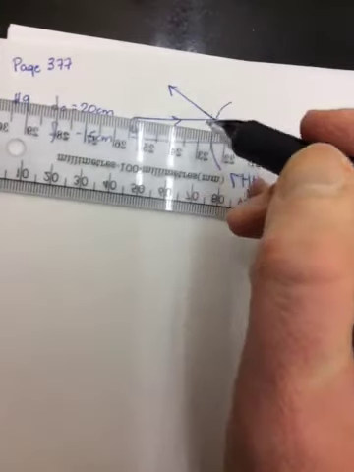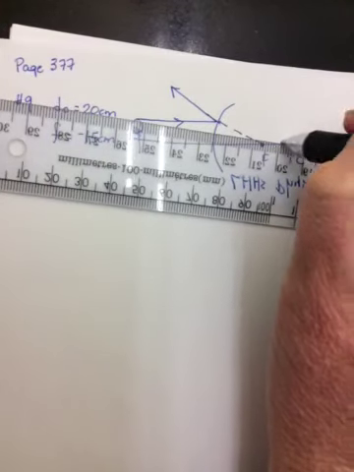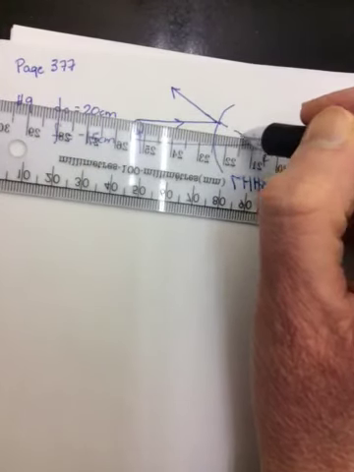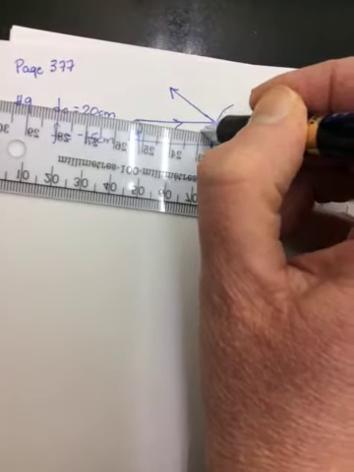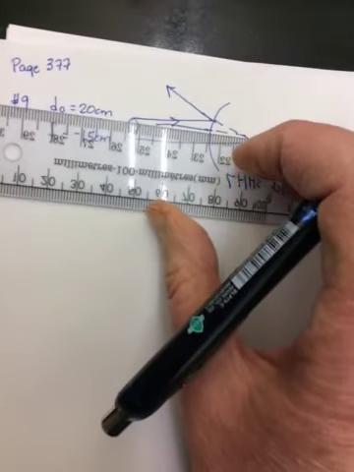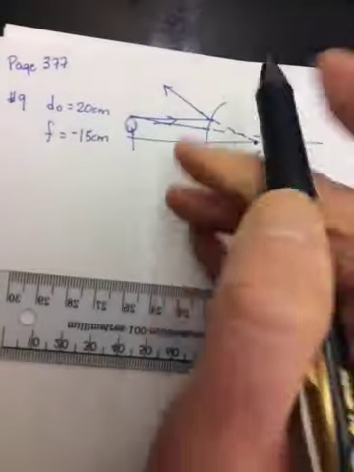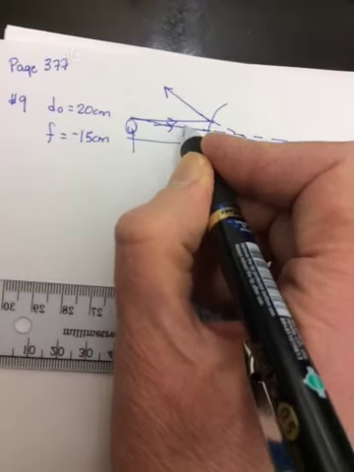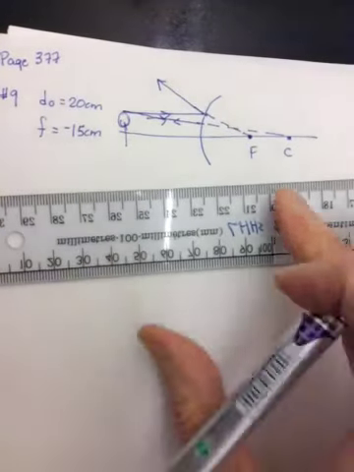Of course, I don't have a hand to hold this. So on this side, it's going to be broken because it's not really going here. And then here, it's going to be solid. Oops, that was what I was worried was going to happen. Okay, so going in through C, getting reflected back through C. Same for the bottom.